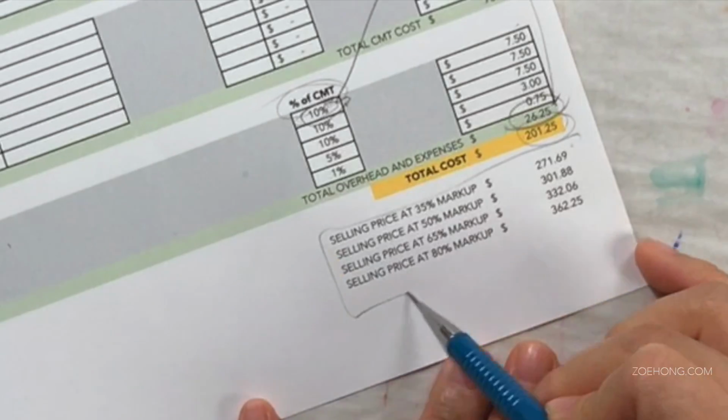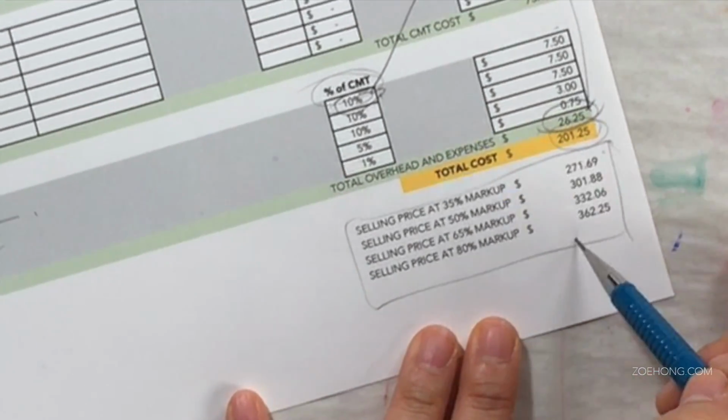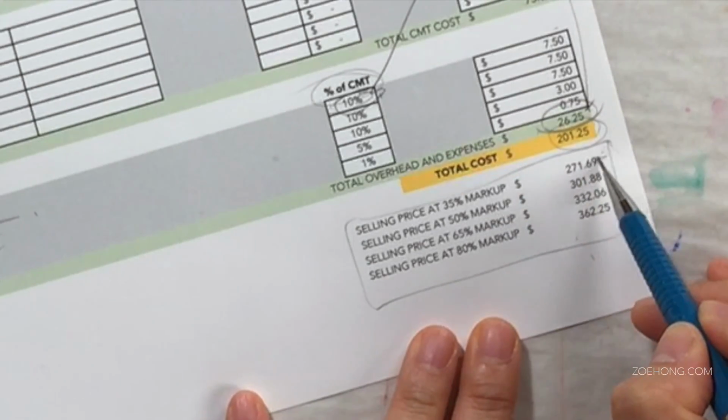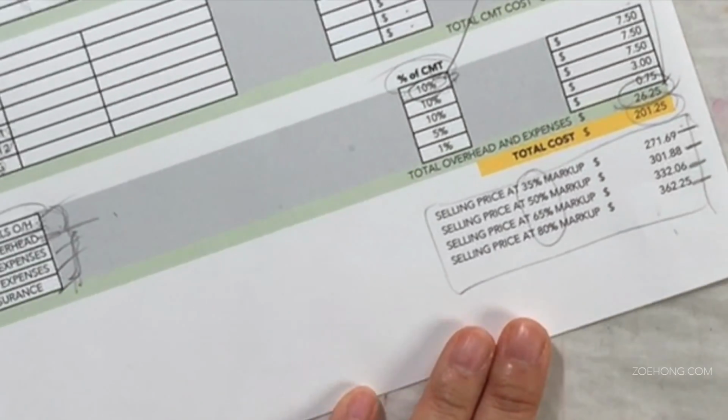And then I have this section here where I have the formulas set to tell me what my selling price would be at these different markups.